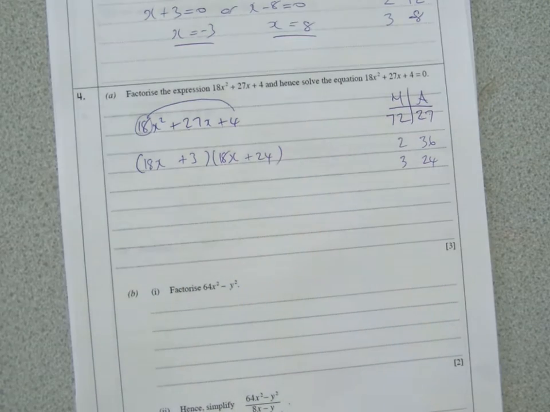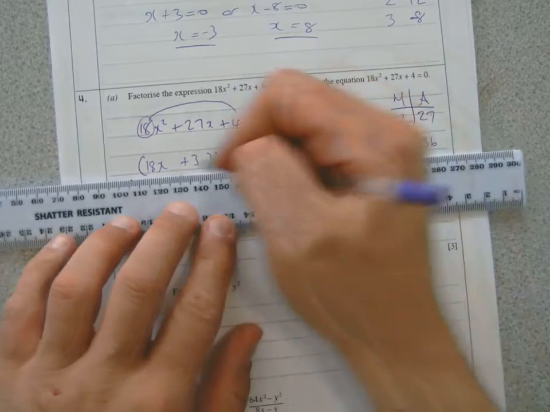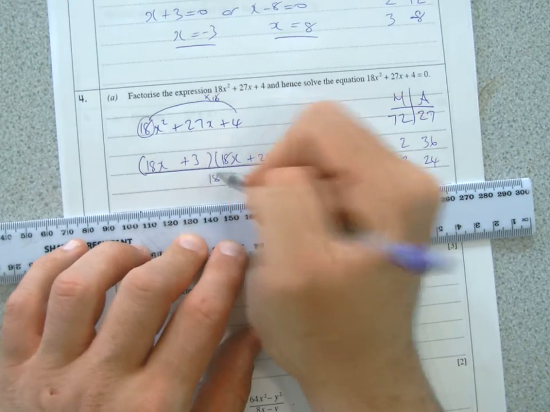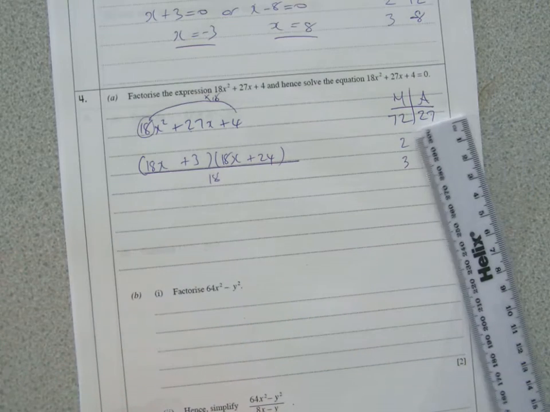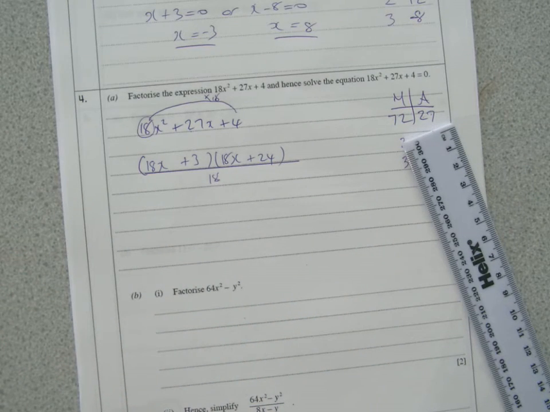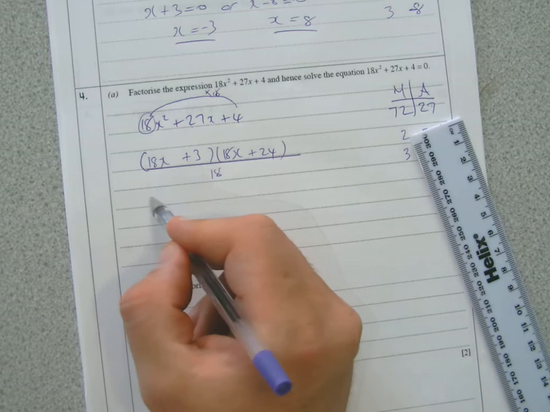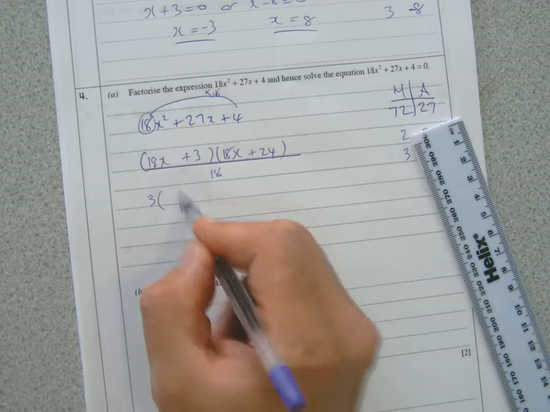But again, you've got to do a little bit more work, because we timesed by 18 here. You've got to sort of pay back now. And of course, paying back is doing the opposite. So timesing by 18 means we've got to divide by 18. And look at the first bracket here. Take out a factor of 3, because 3 goes into it.